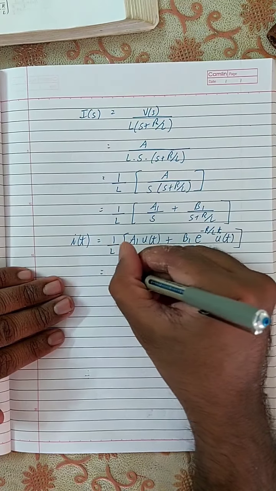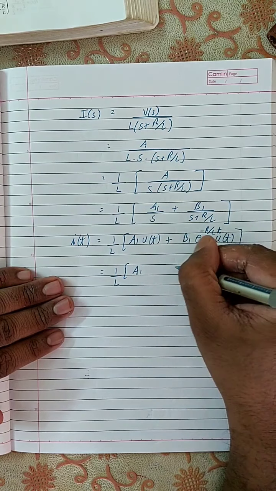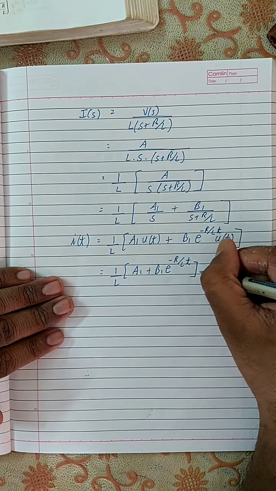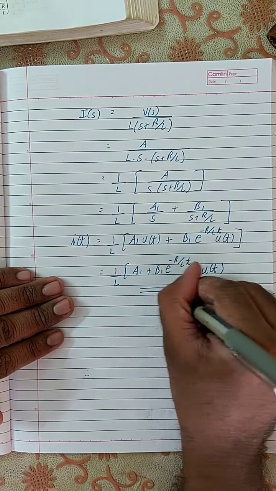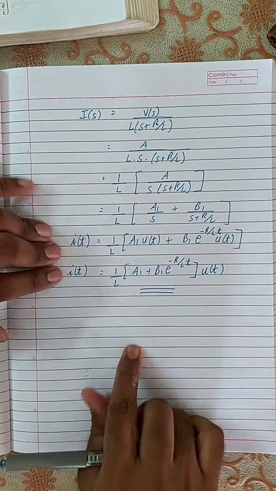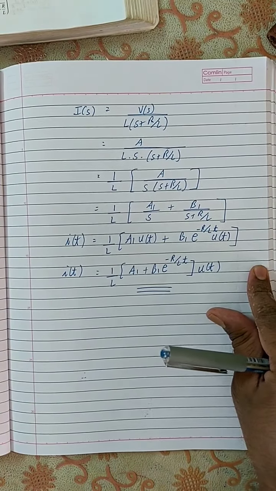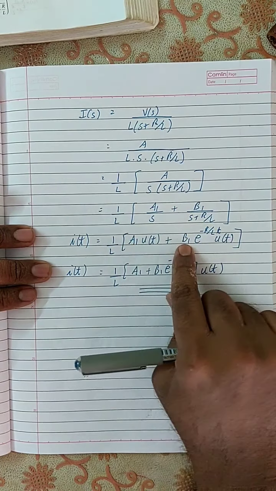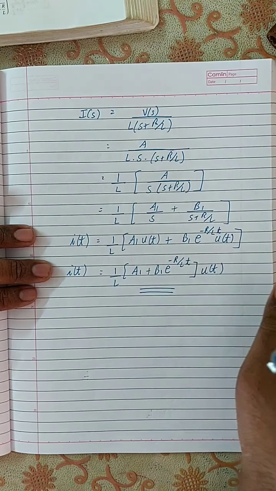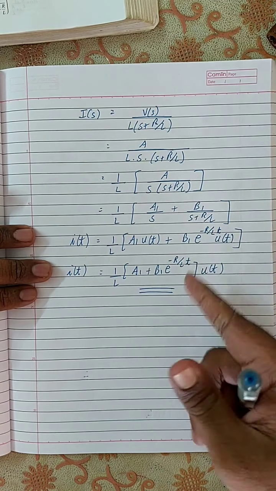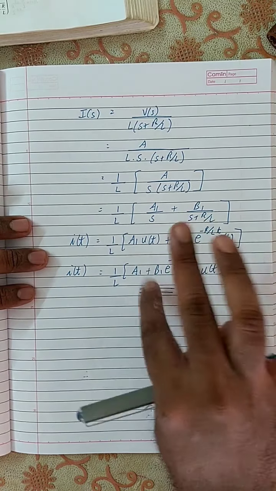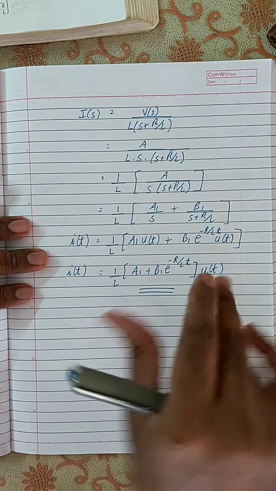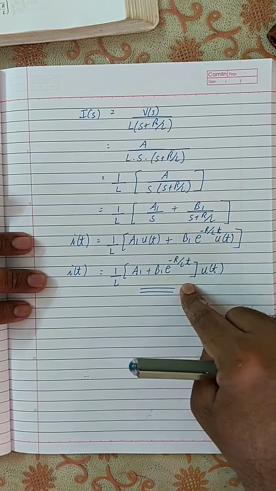So in other words, I can now say that 1 by L into a1 plus b1 e raised to minus r by L t u of t is the current across the circuit. Okay. This is when the signal is a step signal. And remember, the value of A1, the value of B1, the value of R, the value of L, all these values depend on the circuit. Depending on that, these values will change and these formulas will also change. This is just to give you a framework of how we are doing this problem. That's all. So this is when the signal is a step signal.